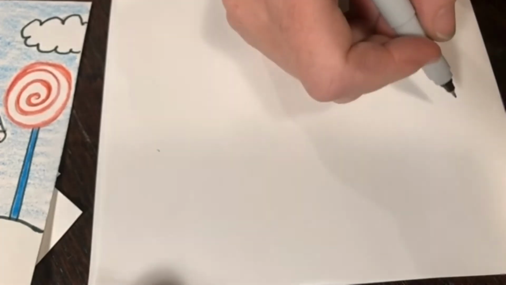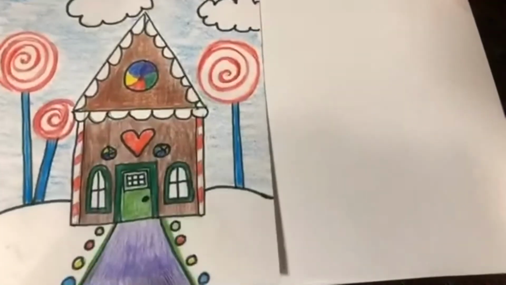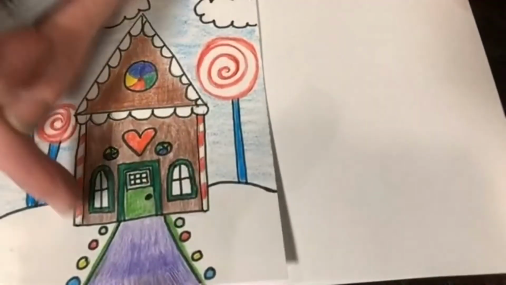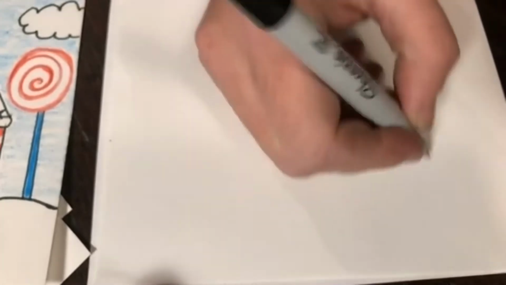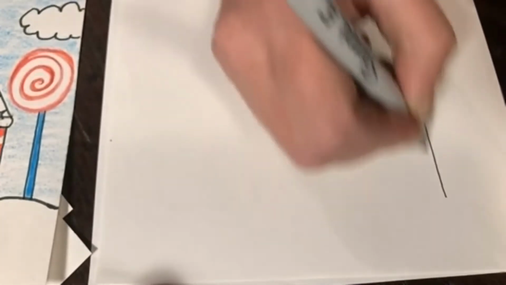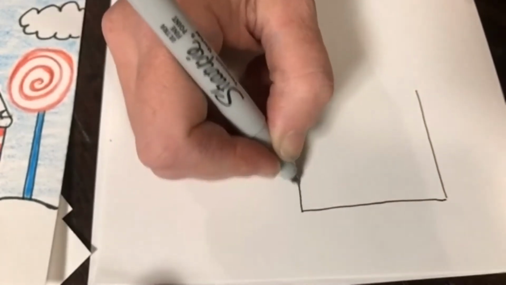I suggest that you draw with a pencil first. If you want to outline with a marker, you can, but drawing with a pencil first in case you want to erase anything. If I make a mistake today, I'm just gonna work it into the drawing, okay? The first thing I'm gonna do is I'm gonna draw the square for the house. And I'm not gonna draw that right at the bottom of my paper, okay? I'm gonna draw it up a little bit. I'm going to start by making a square.